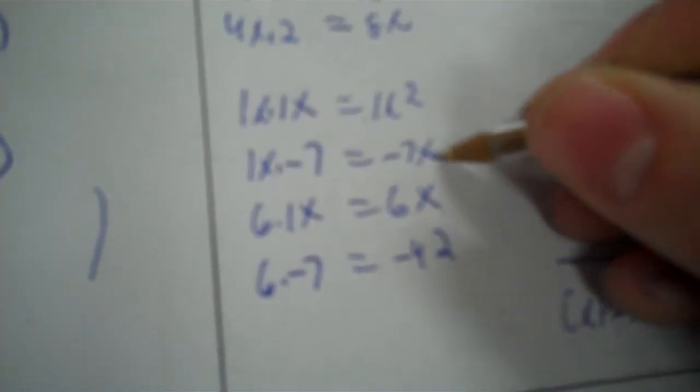Write that. Now, here, you have to multiply. That's the FOIL method. So 1x to 1x, 1x to negative 7, 6 to 1x, and 6 to negative 7. So that's 1x squared, negative 7x, positive 6x, and negative 42. These two get combined into negative 1x, so it's 1x squared minus 1x, and then negative 42.